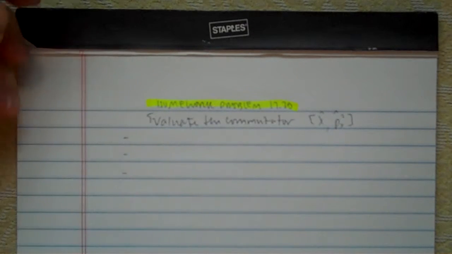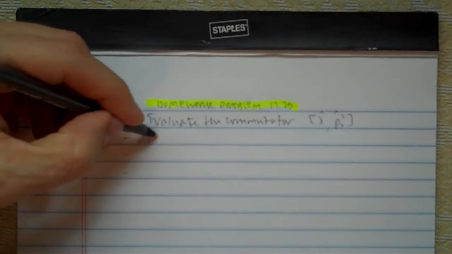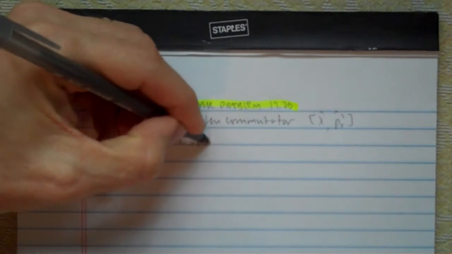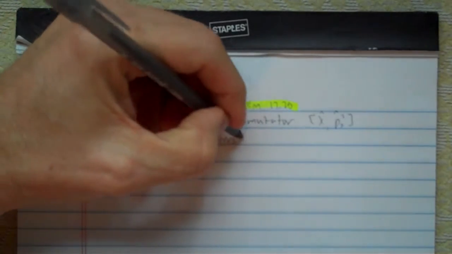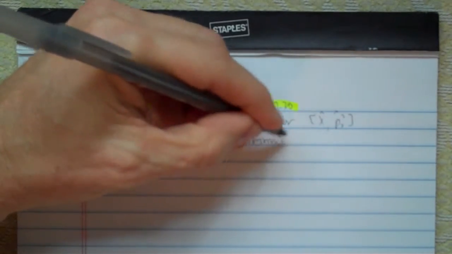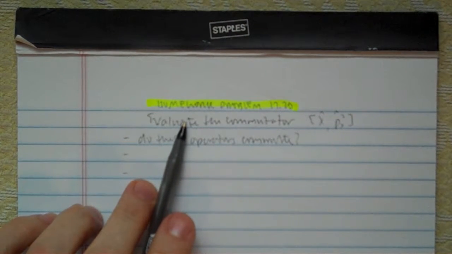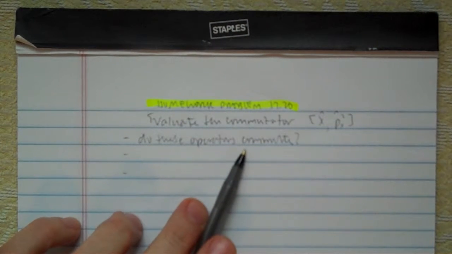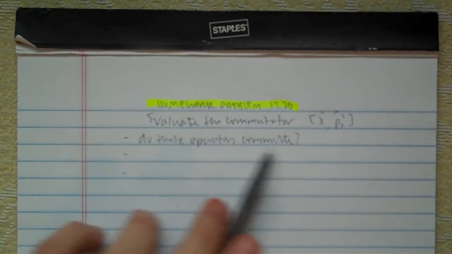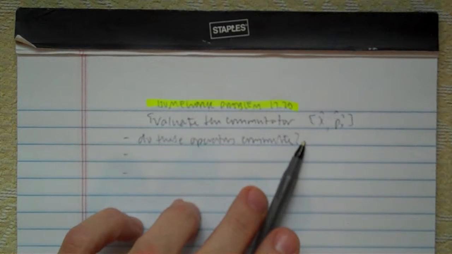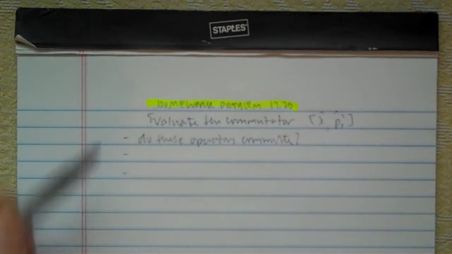One is, do these operators commute? That's another way, it's the same question, right? Do these operators commute? And the answer, of course, would be yes or no, but how would we tell if they commute? How would we tell? You need to know that.